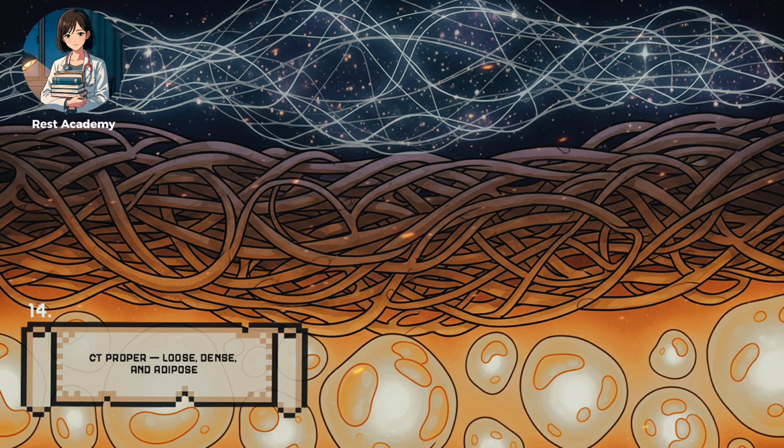Consider a young athlete with knee pain. MRI reveals a tear in the meniscus, a fibrocartilaginous structure. Histology confirms fibrocartilage, chondrocytes in rows between thick collagen bundles. Repair is limited to the peripheral zone, which has some vascular supply. The central zone is avascular and slow to heal.